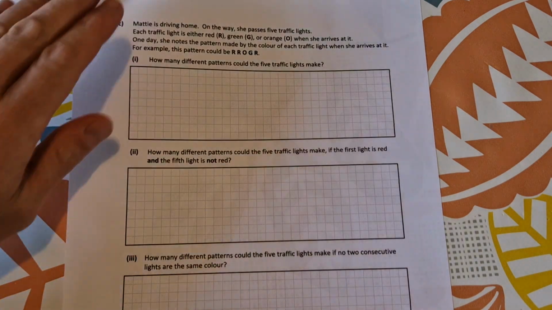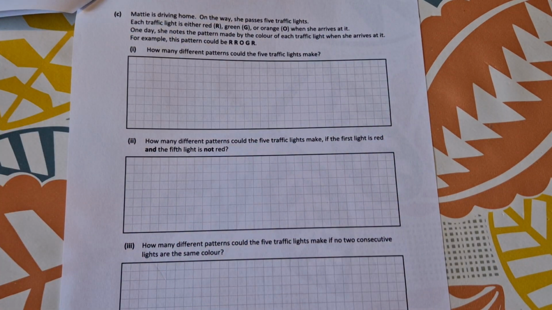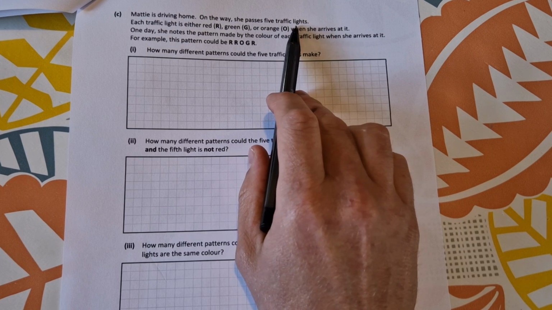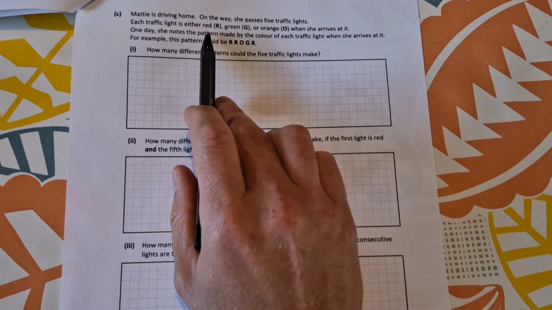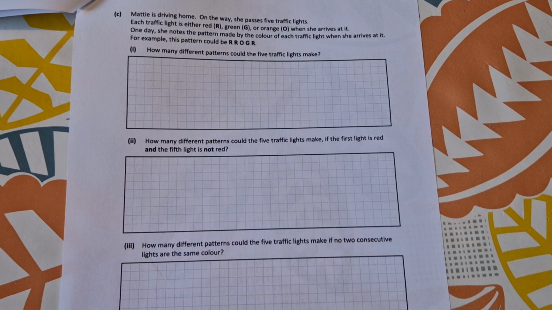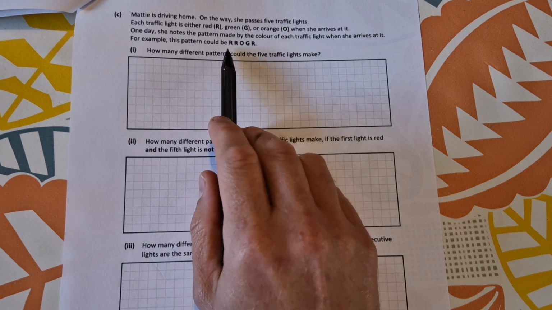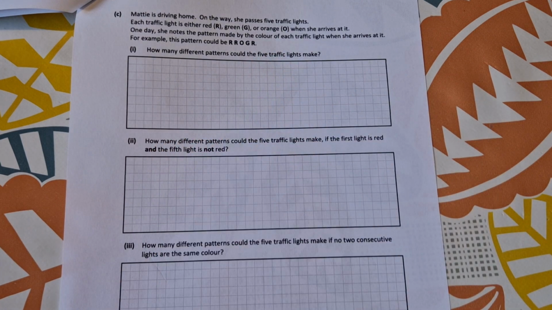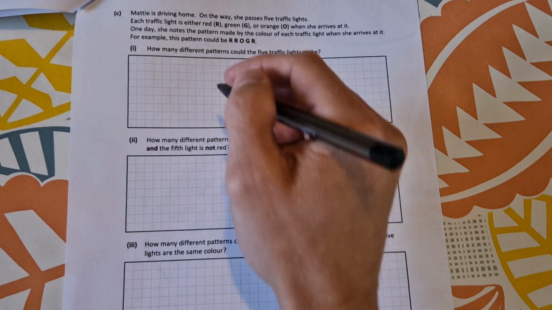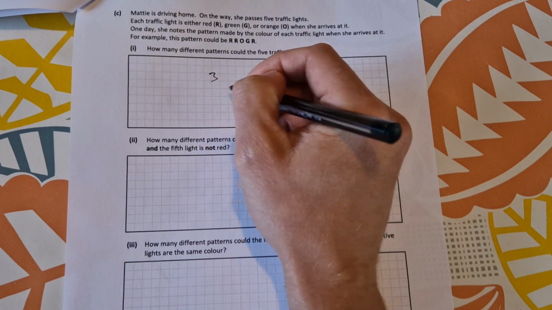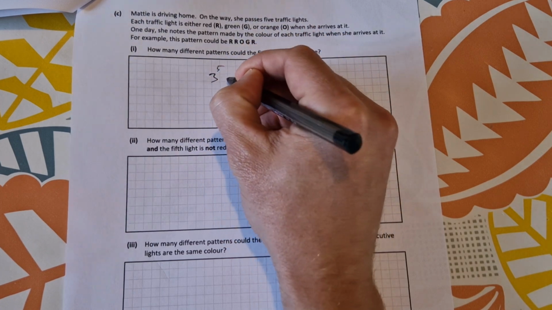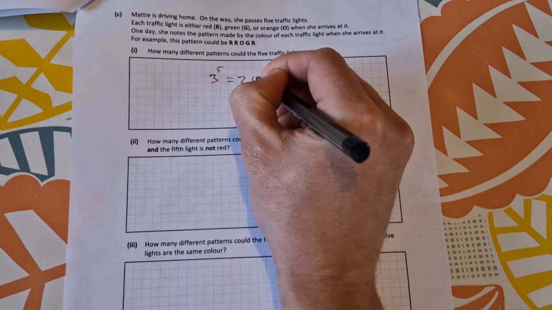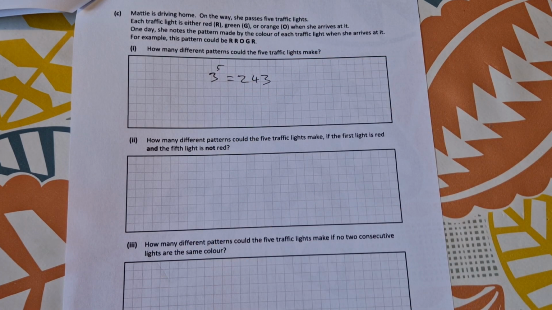And over to the last page of the 2024 exam, and they're throwing in a little bit of probability into this question. Matty is driving home. On the way home, she passes 5 traffic lights. Each traffic light is either red, green, or orange when she arrives at it. One day she notices the pattern made by the colour on each traffic light as she arrives at it. So it could be, for example, red, red, orange, green, red. How many different patterns could the 5 traffic lights have? Well, that'll be 3 choices for each of the 5. So there's 3 to the power of 5, which is 243 different patterns that there could be.